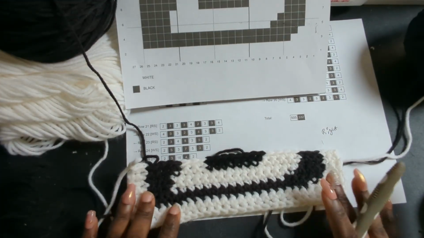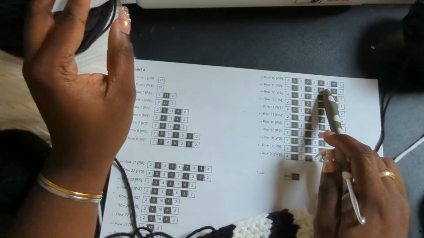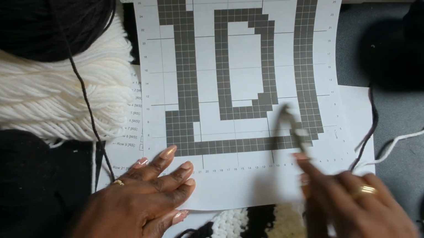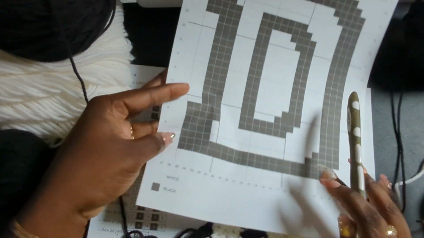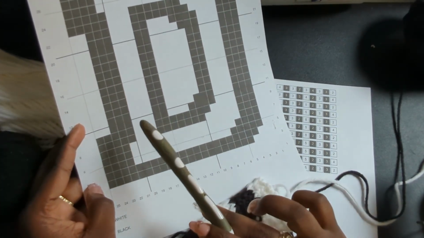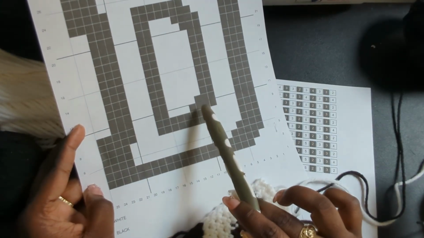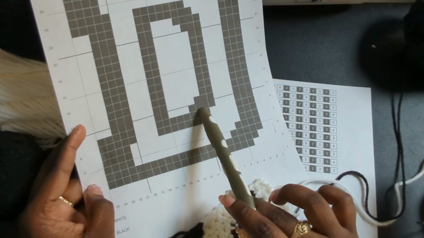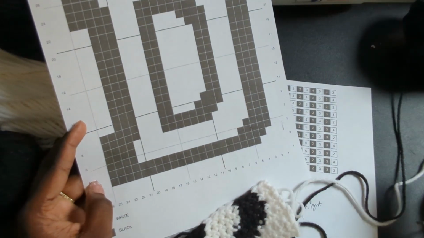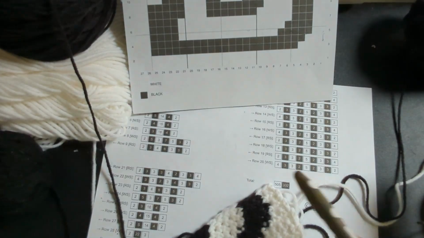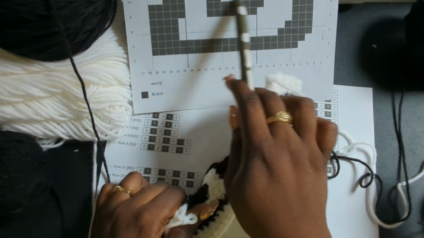Alright, my row 9's done. Row 10, which is our longest color changing row, where that black line is. That's our 10th row. We will have 4 white, 3 black, 3 white, 2 black, 3 white, 4 black, 3 white, 3 black, 2 white. Ooh. Okay, so for this, I am going to use this black and then carry it for those rows.